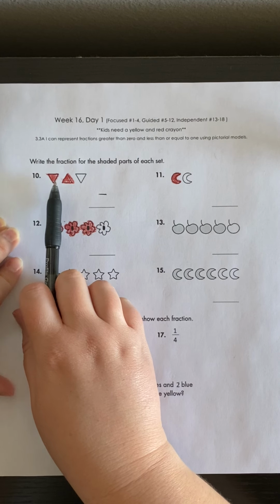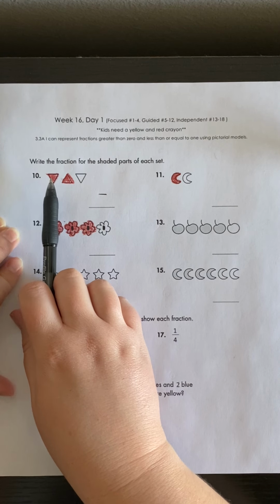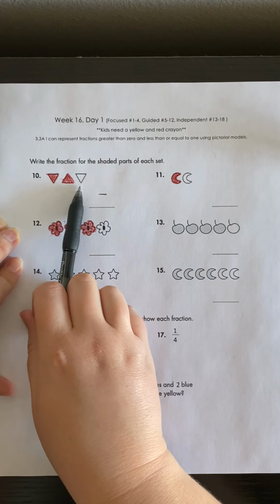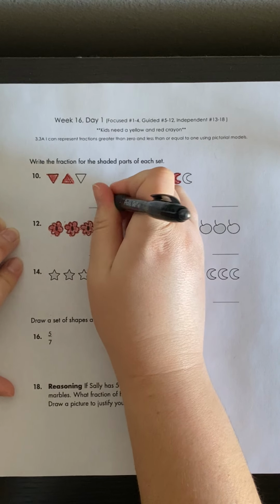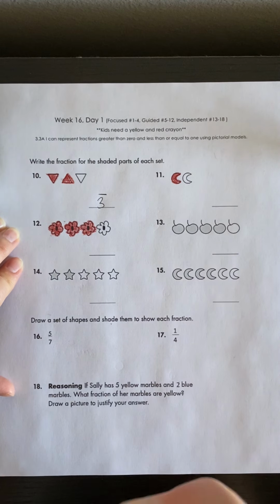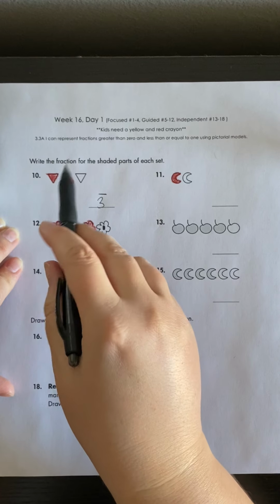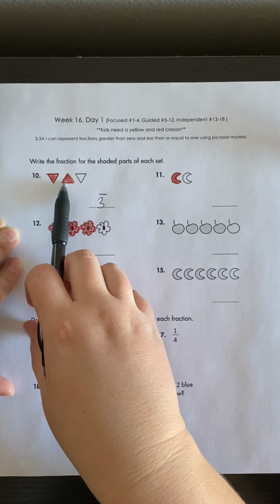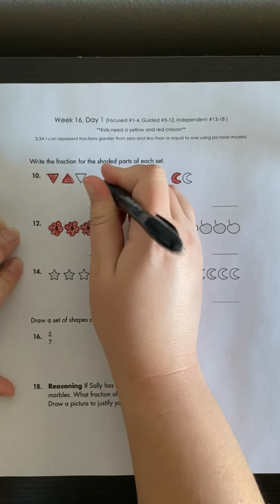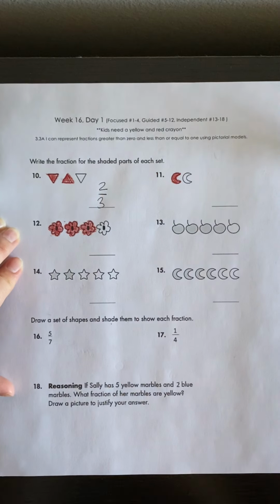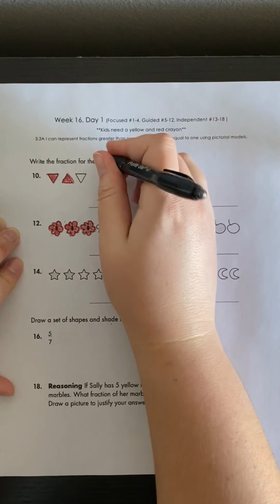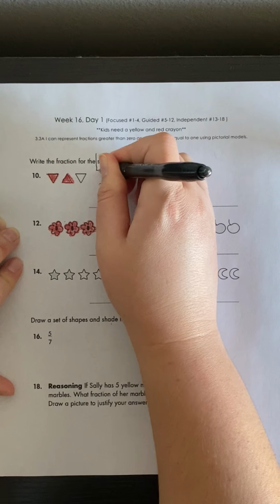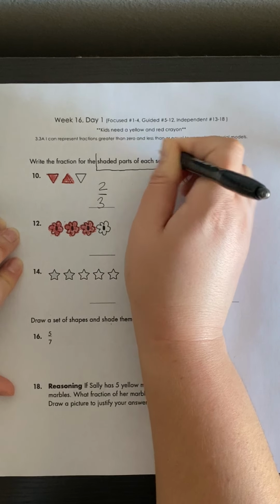So, how many total do we have here of triangles? 1, 2, 3. Total. We have 3 total. That goes on the bottom. How many are shaded? Okay. 1, 2. 2 are colored in. And that means that goes on the top. Because boys and girls, it tells us shaded parts of each set.